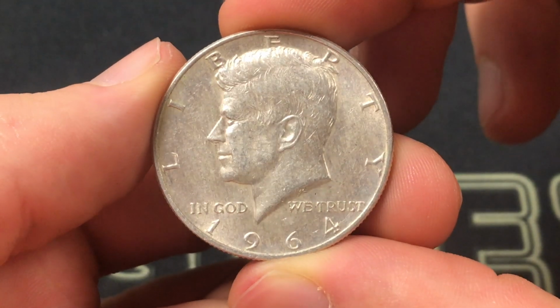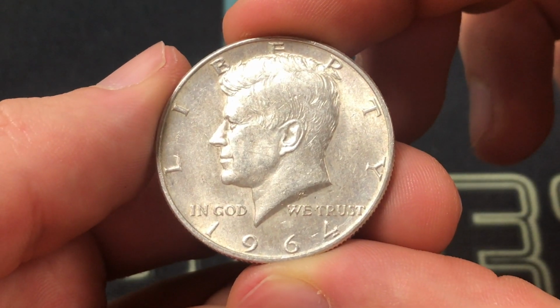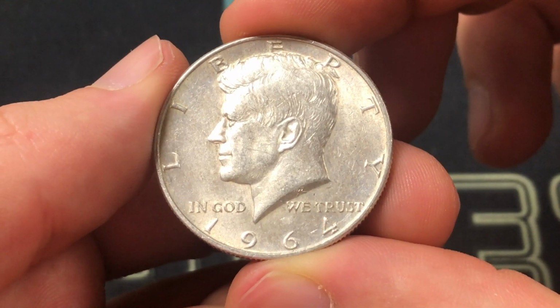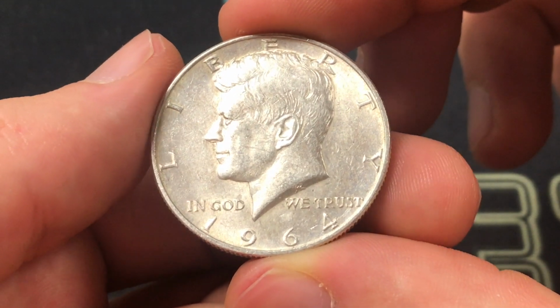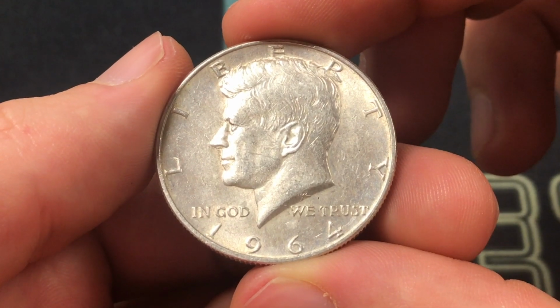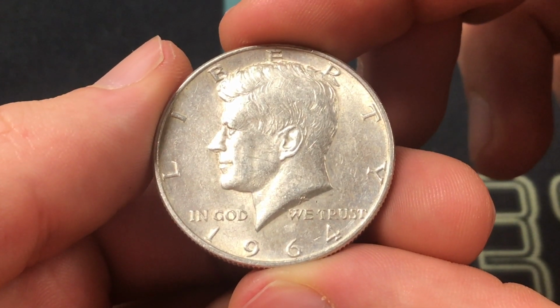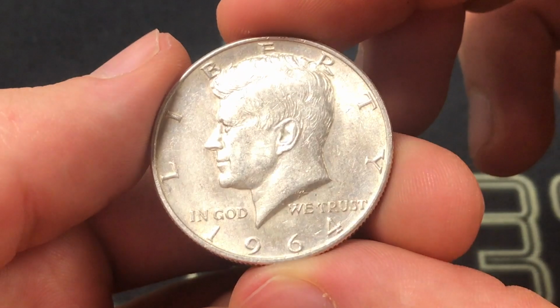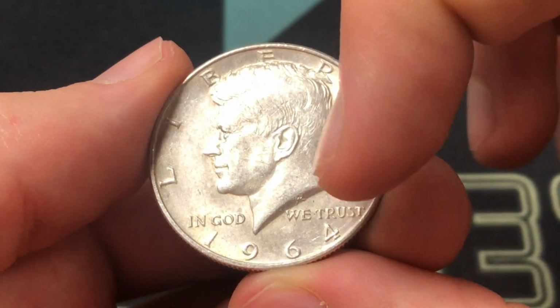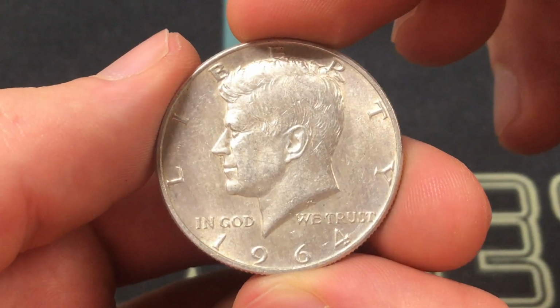And here we've got our sample non-error 1964D Kennedy half dollar to show you where the errors are. In terms of the front of the coin, there's going to be a double die, triple die, and quadruple die obverse, and those are going to mostly be found in the In God We Trust, especially in the We Trust. That's the best place to look for it.